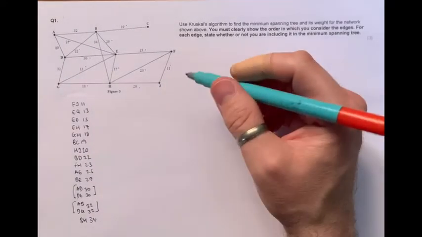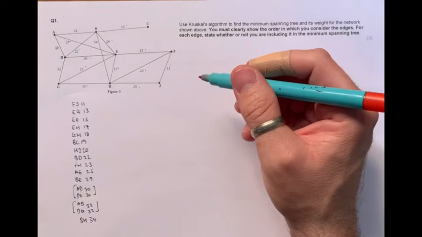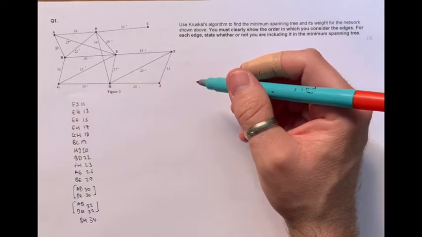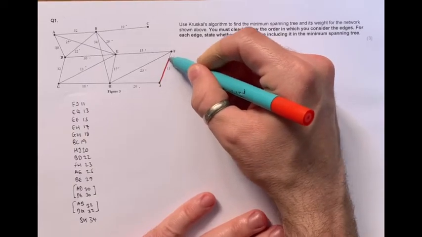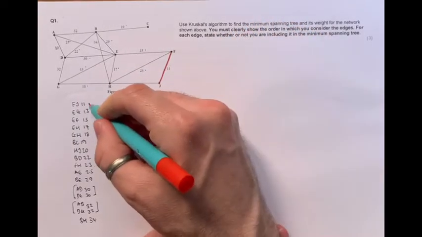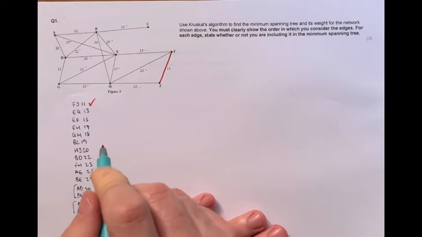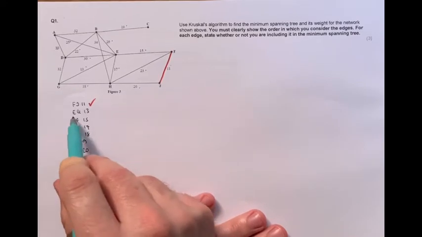And now what you can do is, it's a little bit easier in the actual exam because you've obviously got this printed network that you can draw over. So FJ 11, we're going to add that to our tree, and we just put a tick by it, and you just reject any arc that would form a cycle.